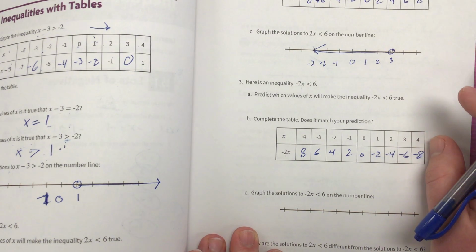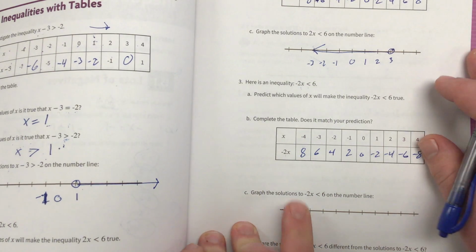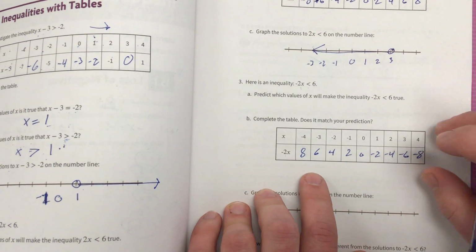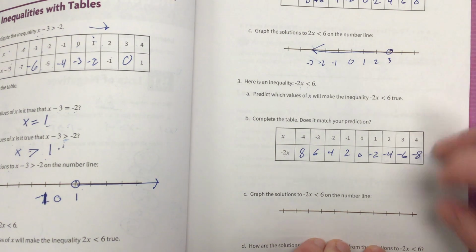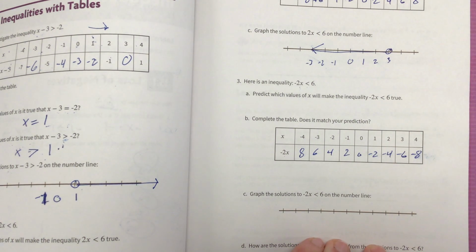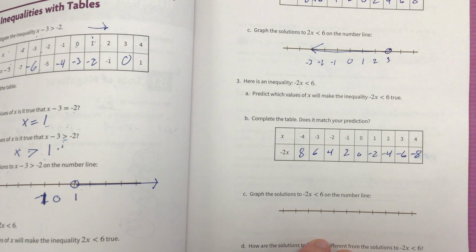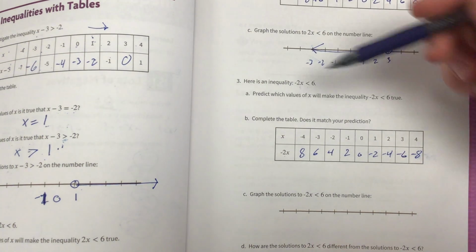Colin, you got something different? X is greater than negative 3. What do we think about those two? We think it's x is less than negative 3. Couple of us? How about x is greater than negative 3? Couple of us. All right, well, let's look.